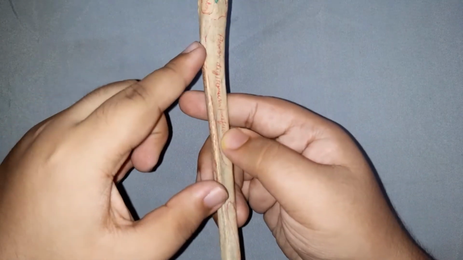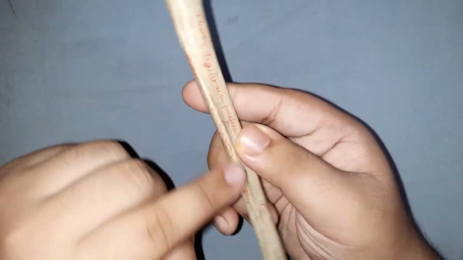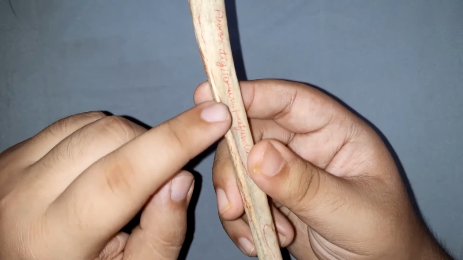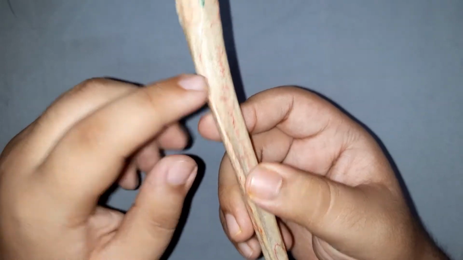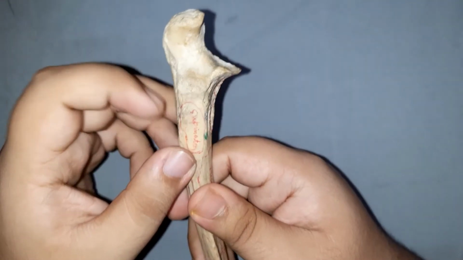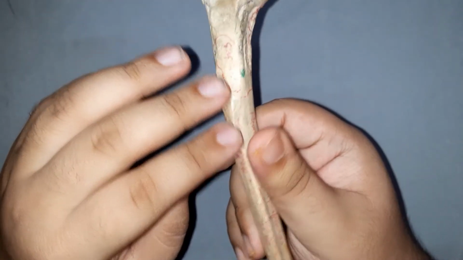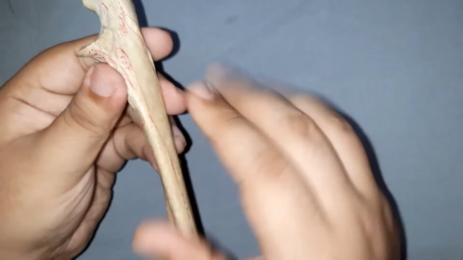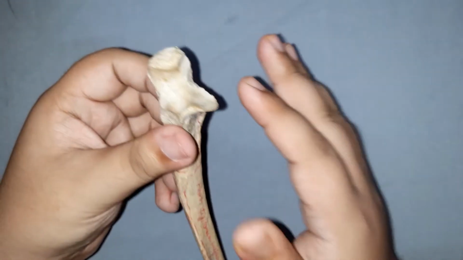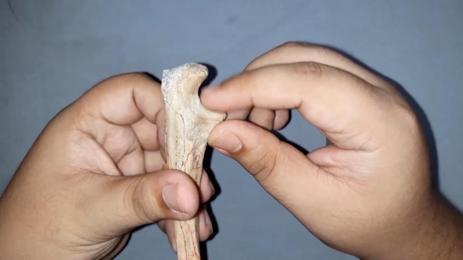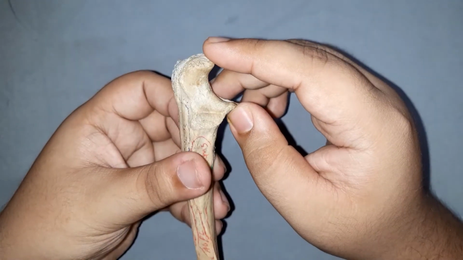The next cue is that this sharp interosseous border, just like the radius, will also help you, and this radial notch, proving that this side is the lateral side of the ulna and this side is the medial side. Okay, and obviously this is very uniquely the upper end of the ulna.